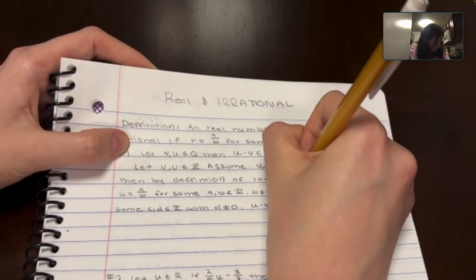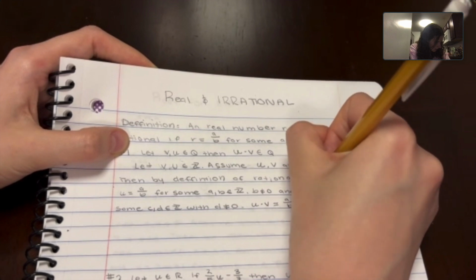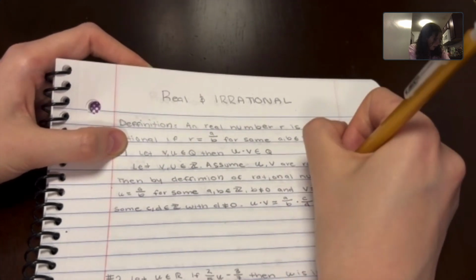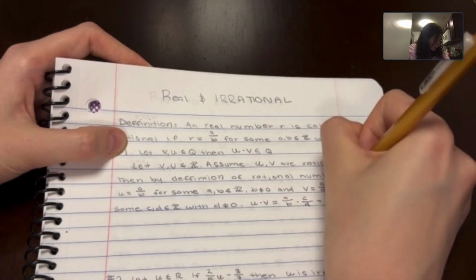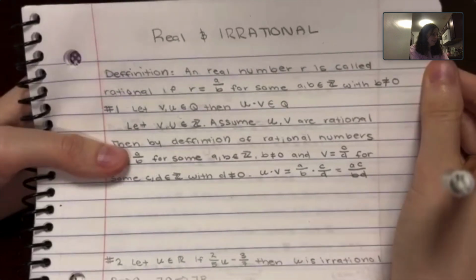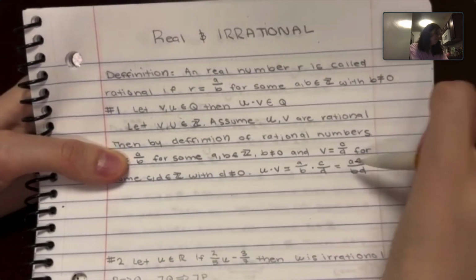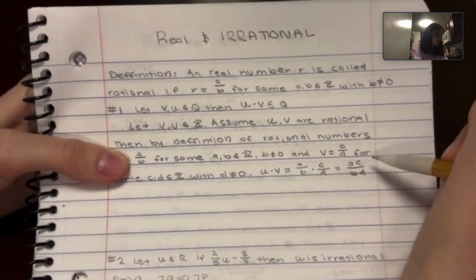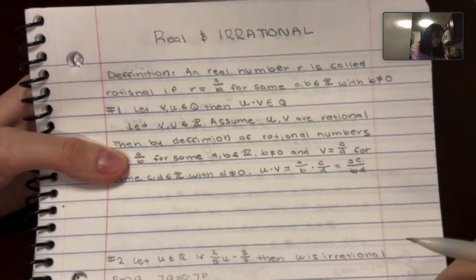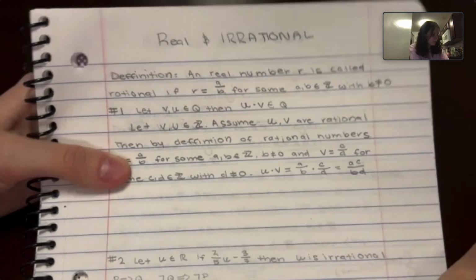u times v is equal to, well, we have set u and v, so let's just plug them in. a over b times c over d. Now multiplying them out, it's just going to be ac over bd. Now a, an integer, times c, an integer, is still going to be an integer, which is still in our form. So it checks out.